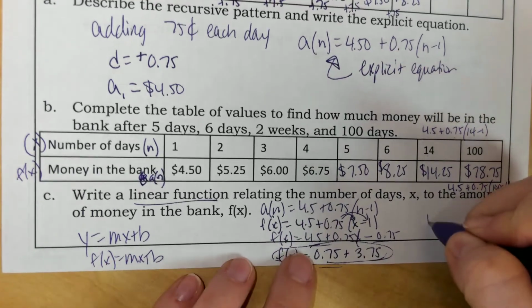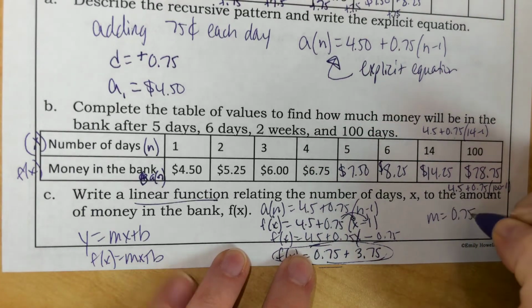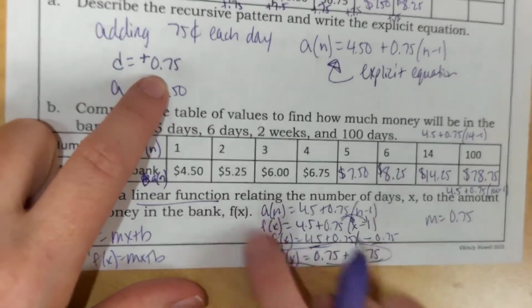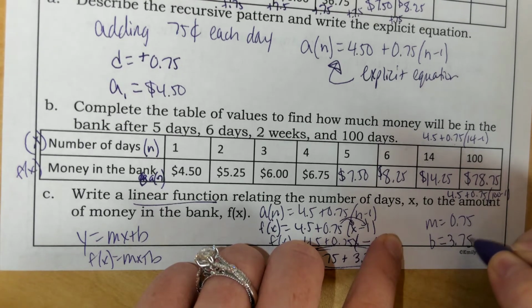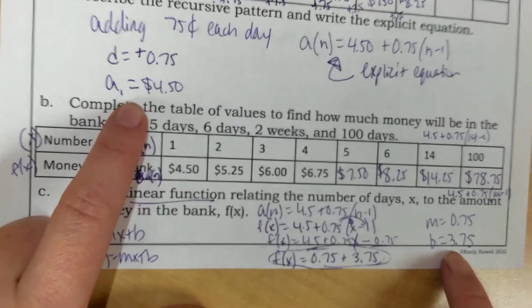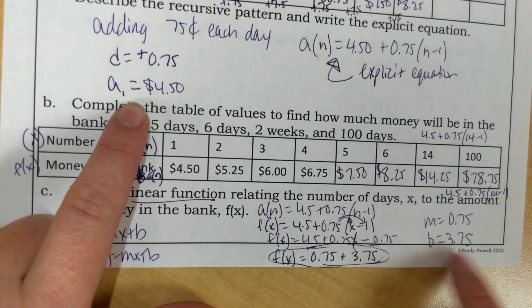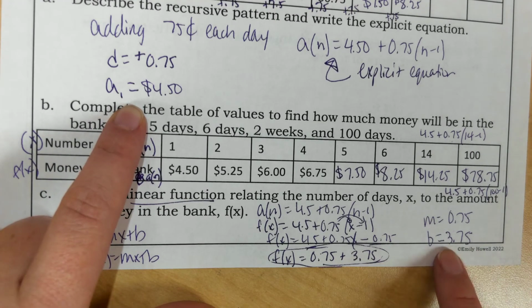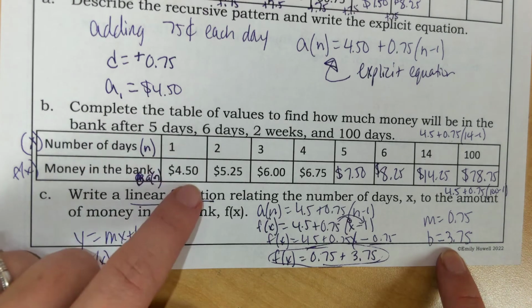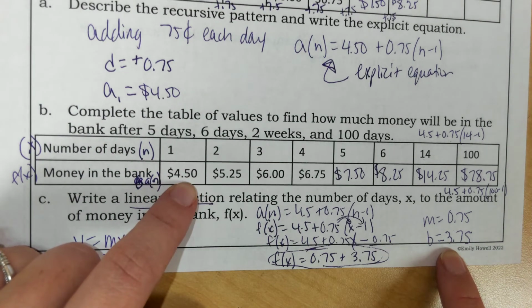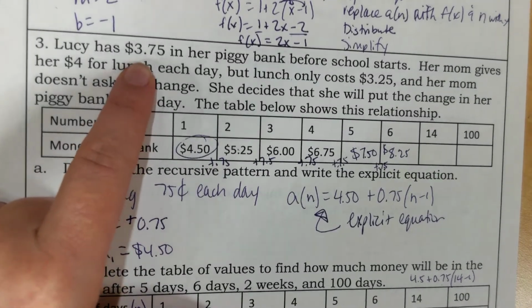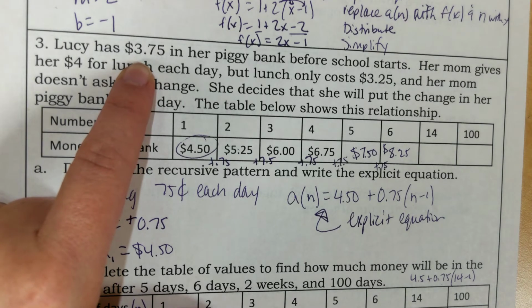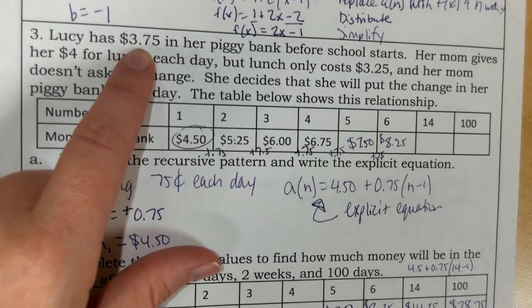And so this time our m is our slope, 0.75, which is the same as our common difference, as it should be, because that's how much it's increasing by each day. But our b value is 3.75. It's different than the first term. I guess that throws a lot of students off, but it's different for a reason. Day one she had $4.50 in her bank, but before day one, she had $3.75 in her piggy bank. That was before she put the first amount of money in there. So her initial amount in the piggy bank was $3.75.